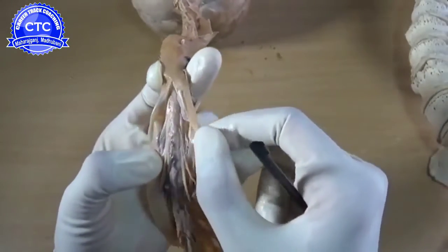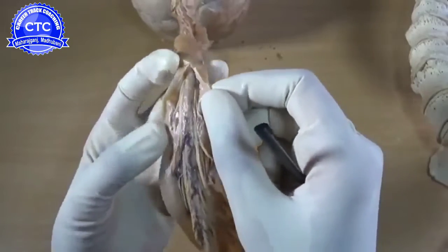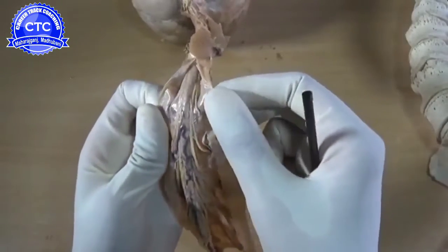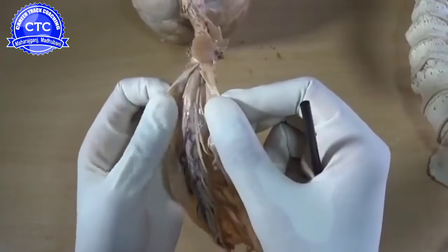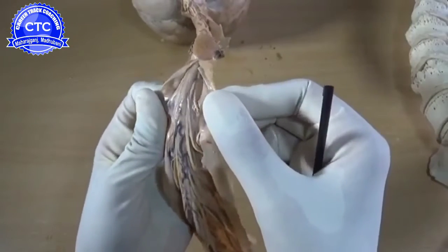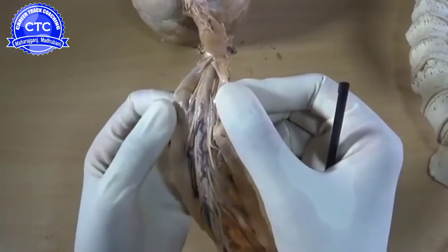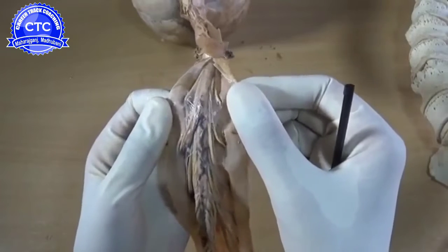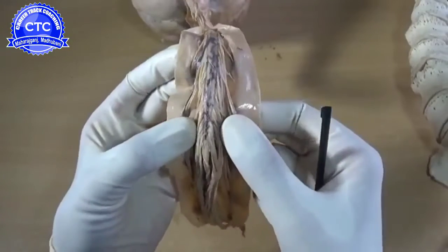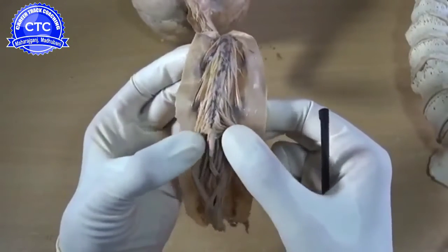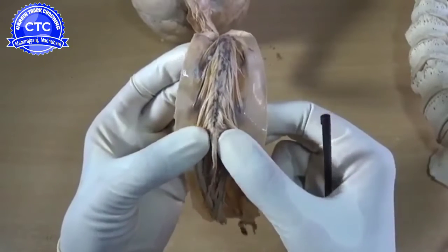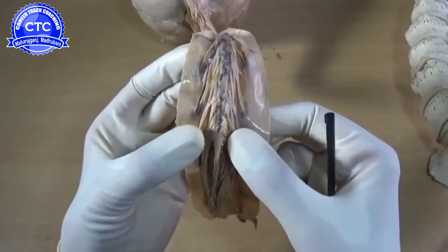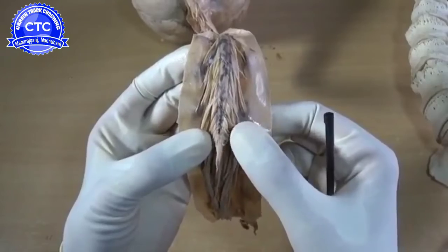It's very thin, so it gets torn while we are cutting the dura to separate the attachments. See this. You can see the shiny structure. These are ligamentum denticulata, and particularly the 21st pair, as we have discussed, is situated between T12 and L1.